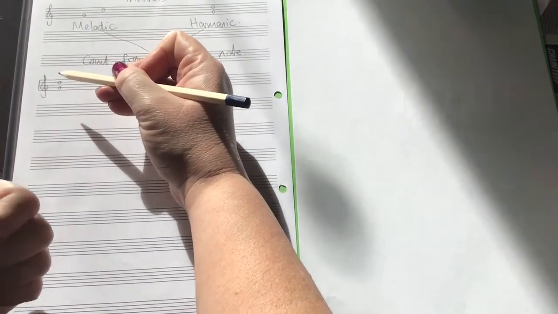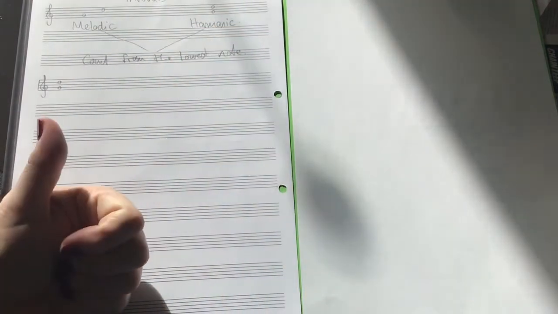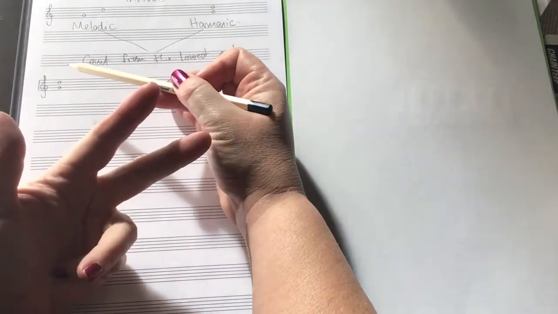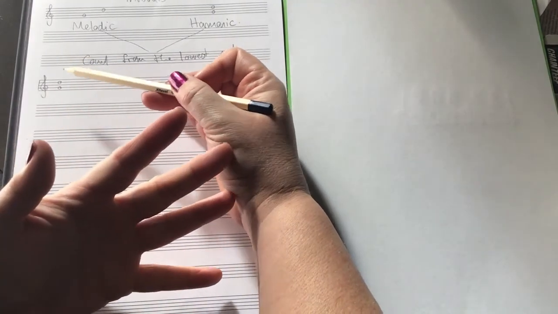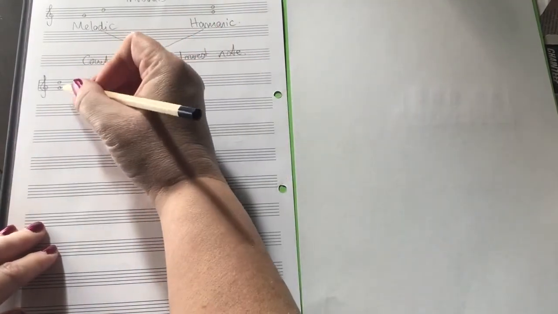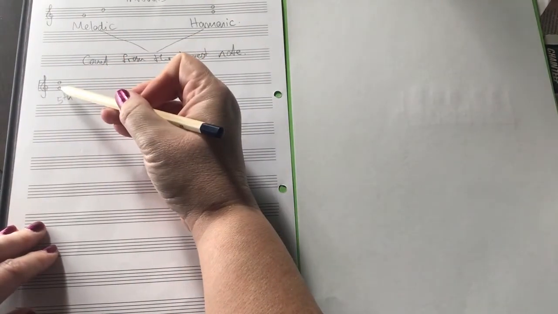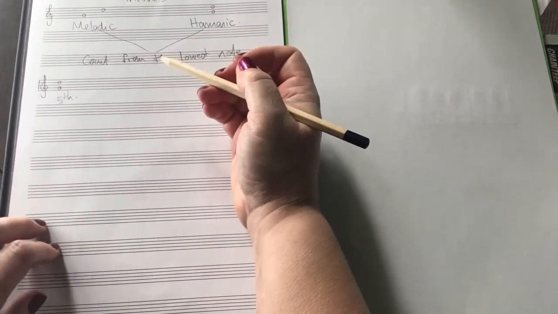So G is going to become 1. So I'm just going to count up the musical alphabet: G, A, B, C, D. That makes 5. So G to D, regardless of what it is, is a fifth. Remember, count from 1. First note is 1.